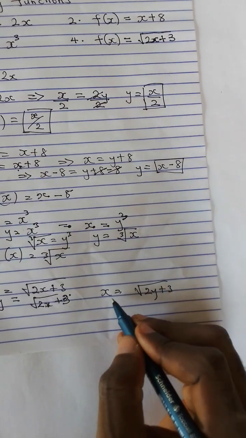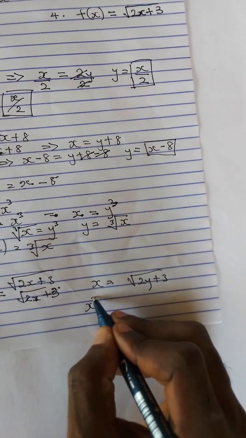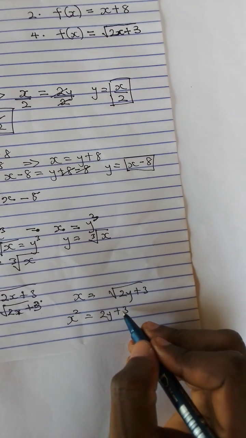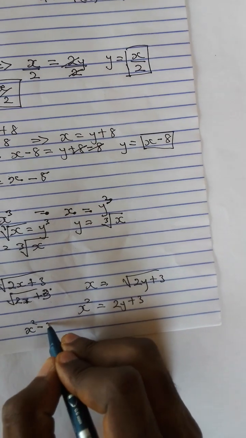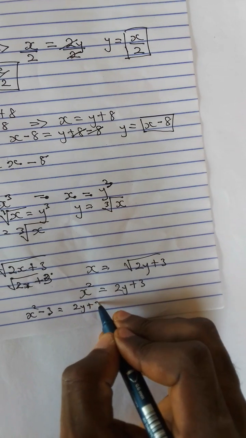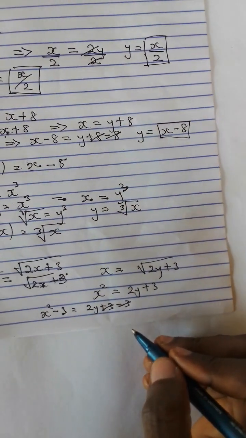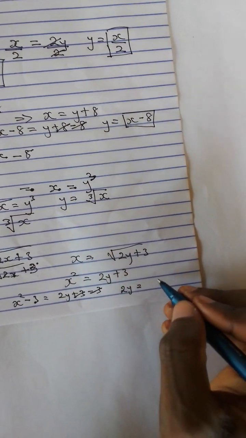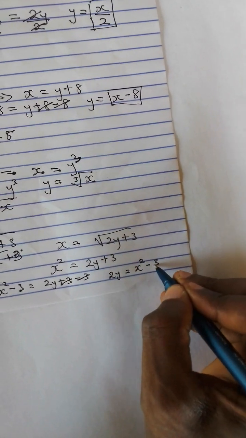Now at this point we are going to square both sides to eliminate the square root. So we say x squared is equal to 2y plus 3. Now we subtract 3 from both sides. So x raised to power 2 minus 3 is equal to 2y plus 3 minus 3. Now plus 3 cancels minus 3 here. So 2y is equal to x raised to power 2 minus 3.